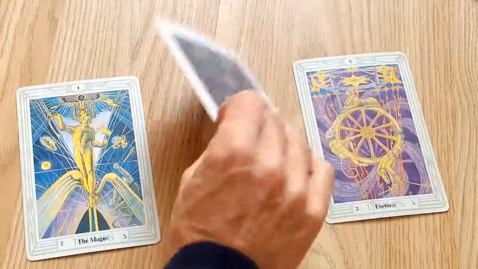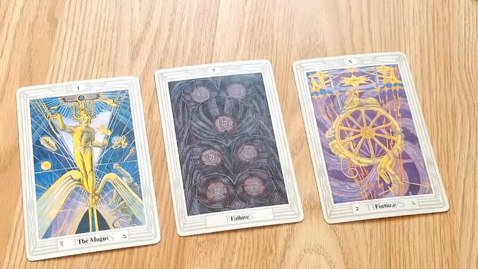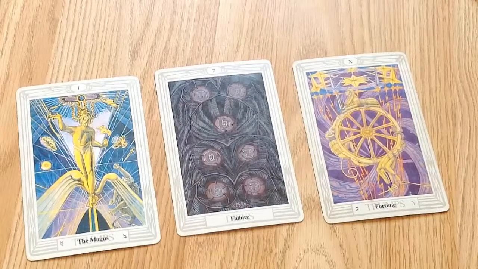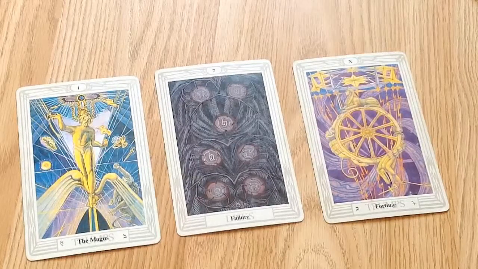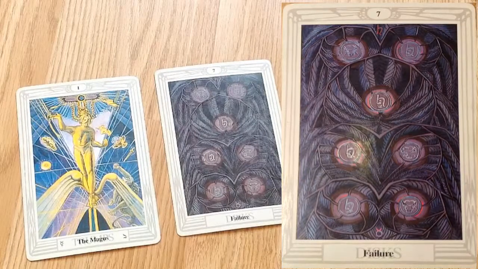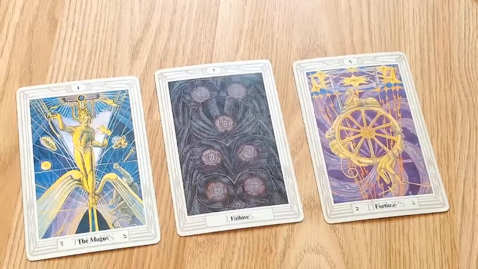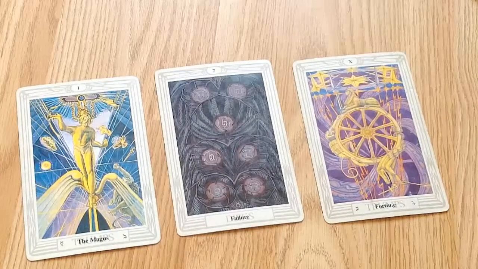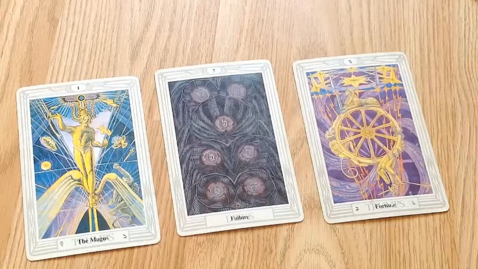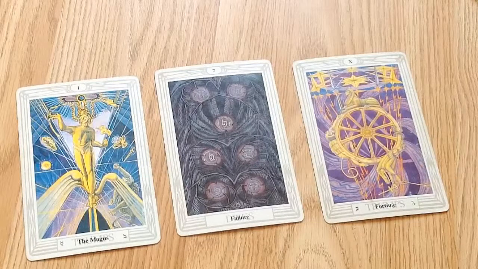And we put the two of us together, and that's what we get. Bingo, there it is again, the Seven of Discs. Failure. So there's something about the relationship between me and that person that at the moment is not working out. And that's completely correct, because we are not in communication as much as we'd like to be, because we've both got our own stuff going on.